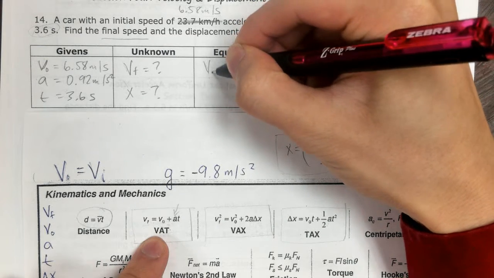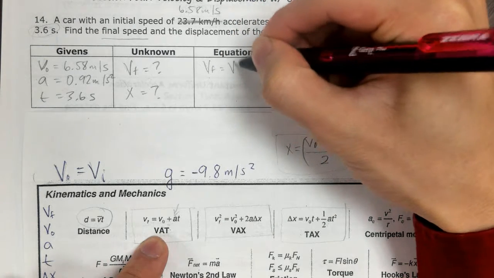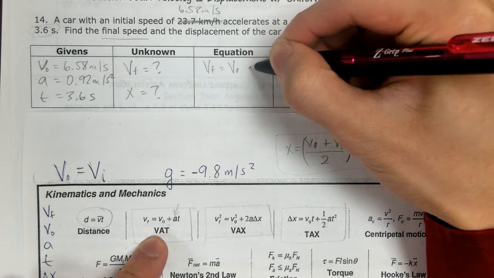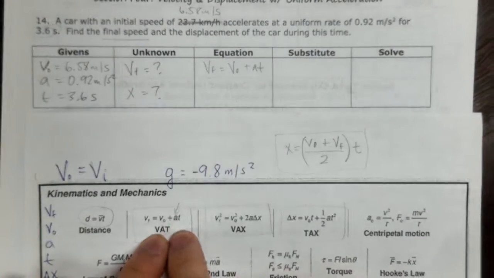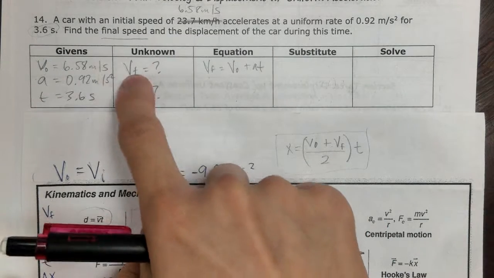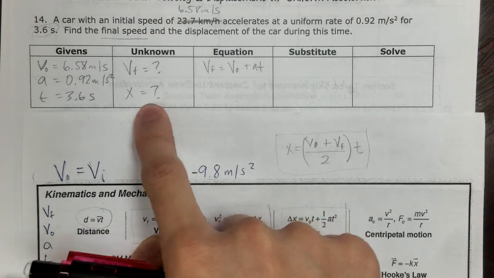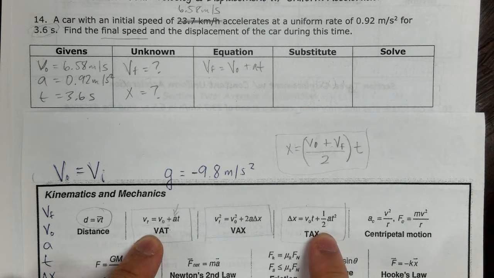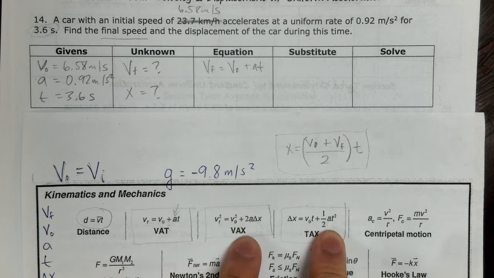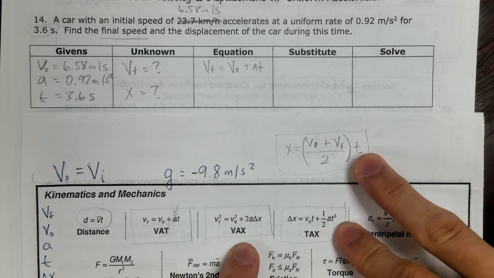VF equals V naught plus AT. Everyone see how I got that formula? Because those are the 4 variables we have, okay? Okay, how do I find the x though? We can't use this one, there's no x in here, right? Which one should I use?